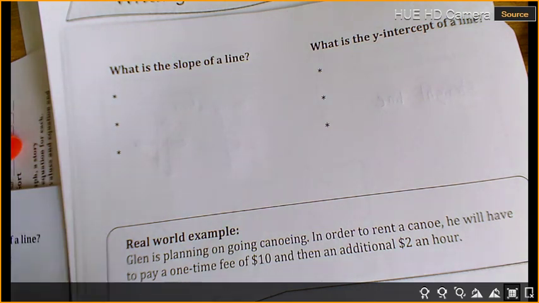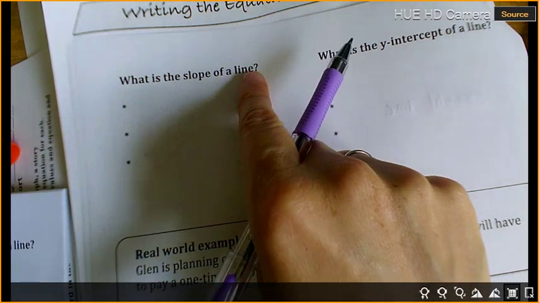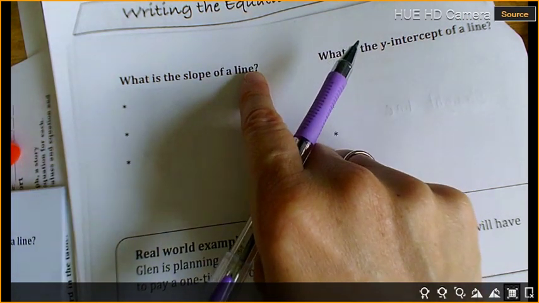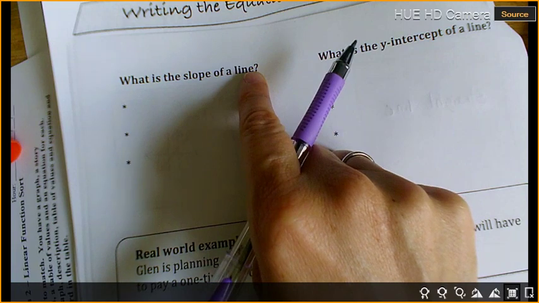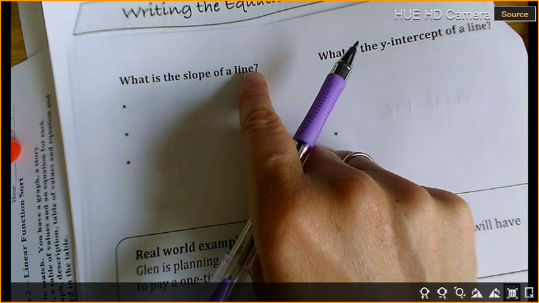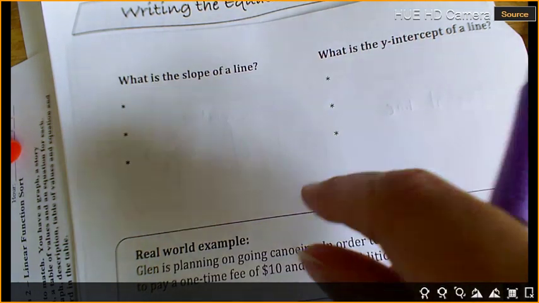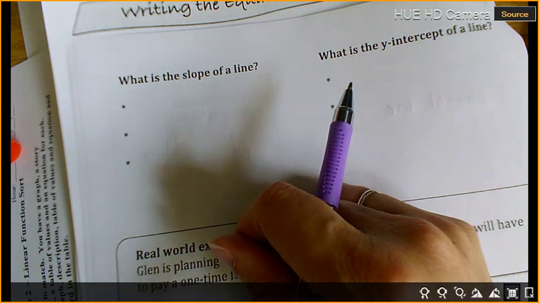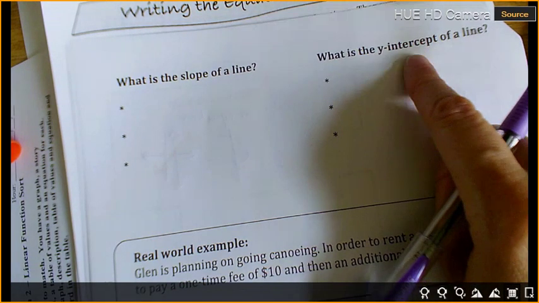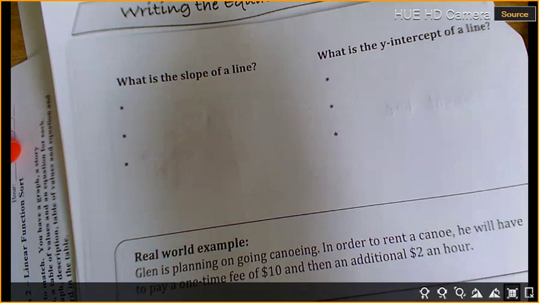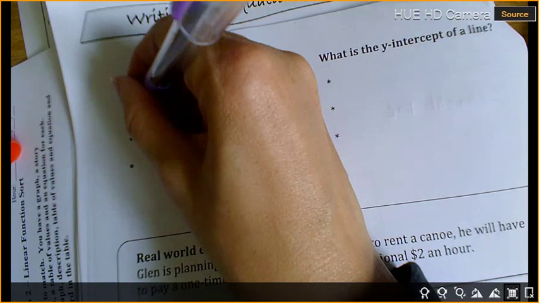Okay. What is the slope of a line? I kind of demonstrated a little bit. The y-intercept seems like it's something different. Have anybody heard this before? If I say rise over run?